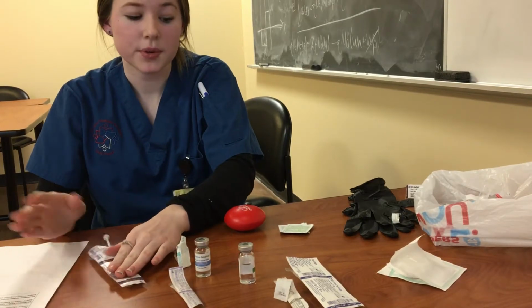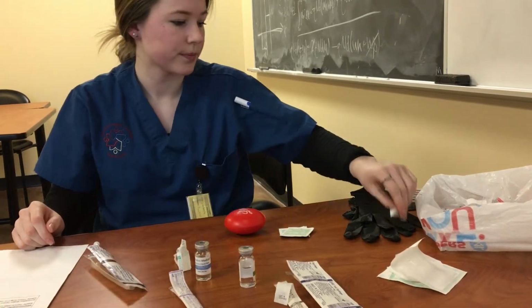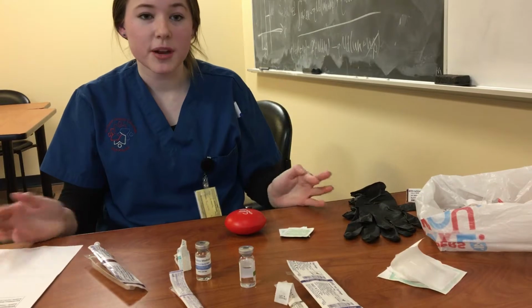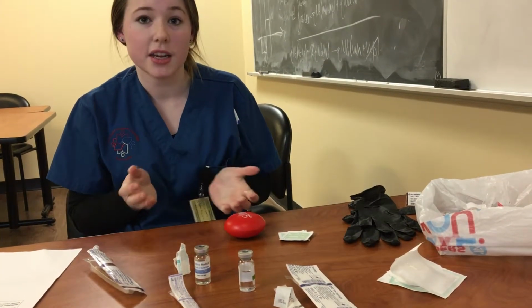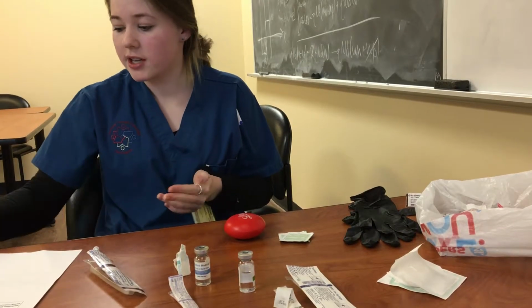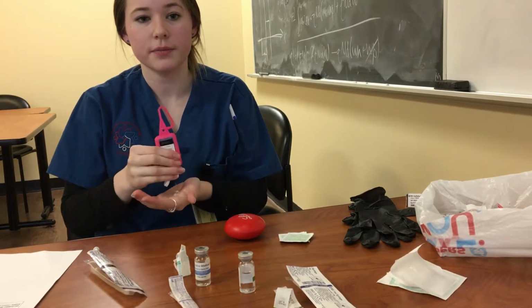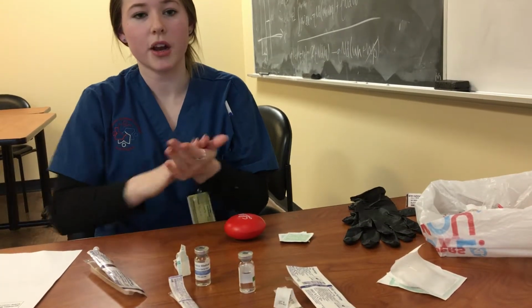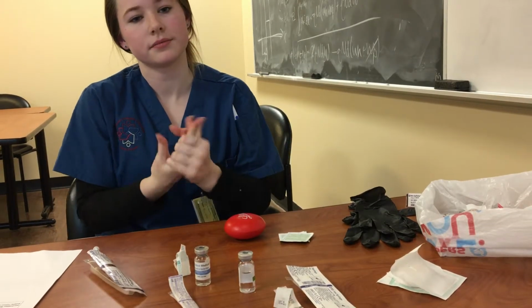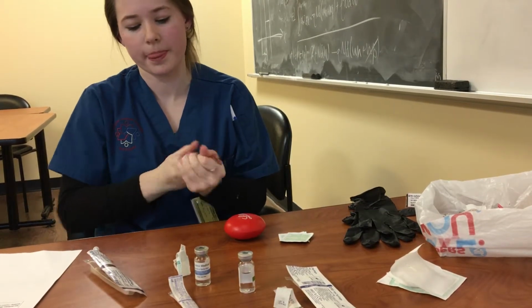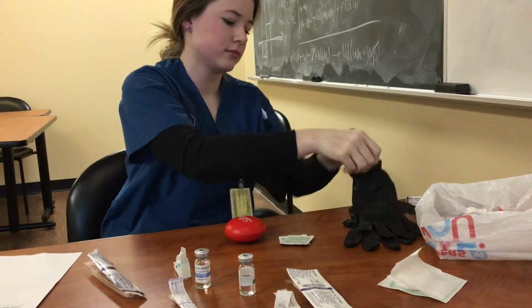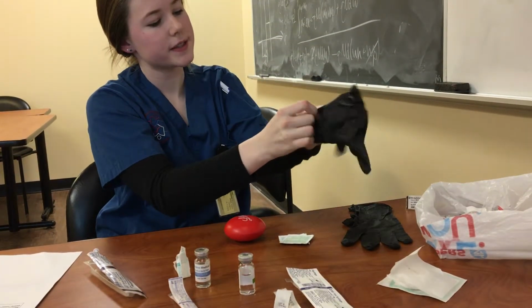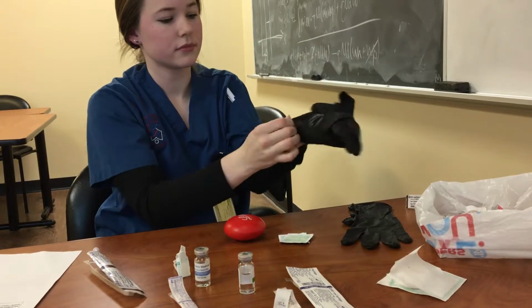And now that it's labeled, we're good to go to the patient's room. So now that I'm in the patient's room, I'm going to introduce myself, let him know my name, that I'm a second-year nursing student, and I just want to perform hand hygiene before putting on my gloves. I'm going to be putting on my gloves.